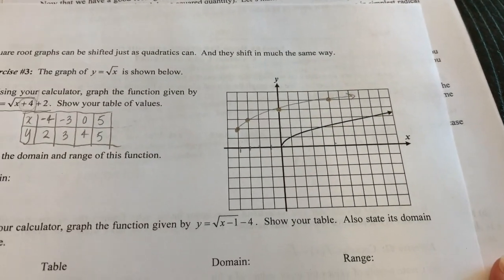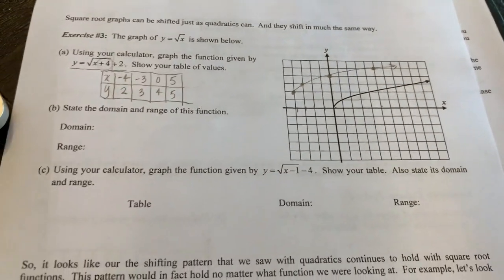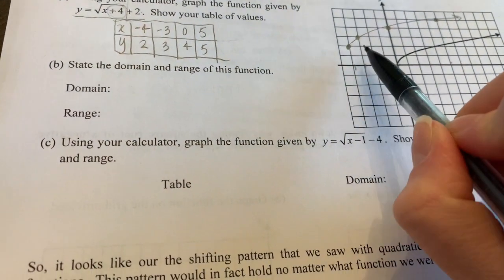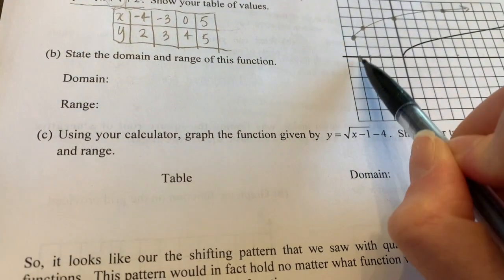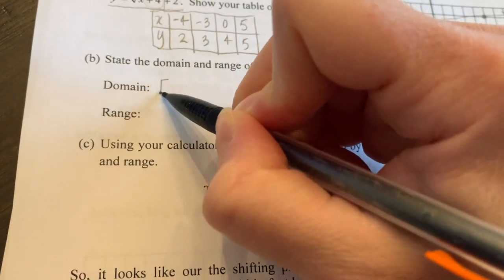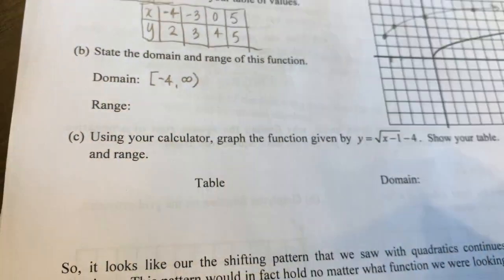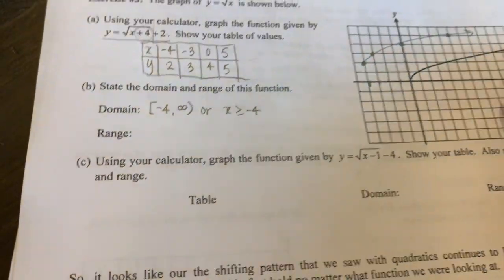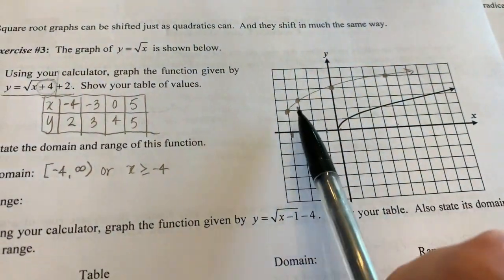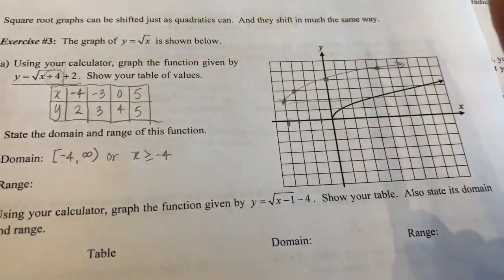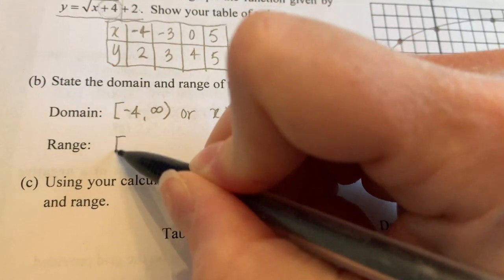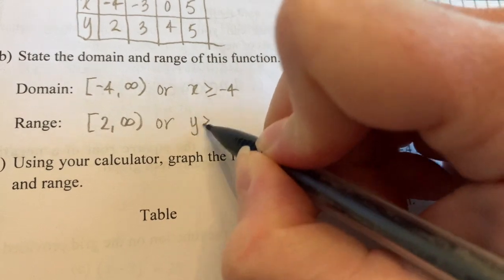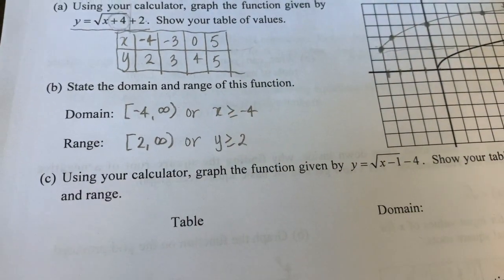And we can see it looks like our graph has shifted over and up. Now the domain and range of this new function: we are beginning at the x value of -4 and going on to infinity. So that's going to be -4 to infinity, or for those of you who prefer it, x is greater than or equal to -4. And the range, bottom to top, we're beginning at 2 and going up to infinity. So that will be 2 to infinity, or y is greater than or equal to 2. Whichever way you prefer.